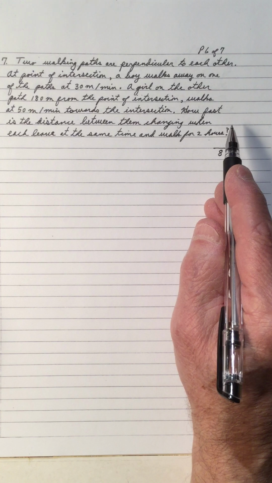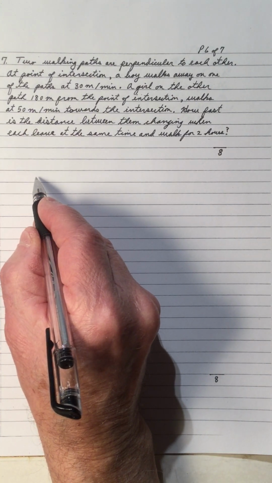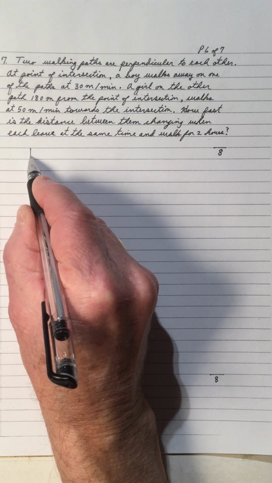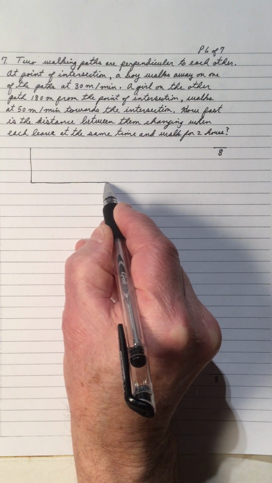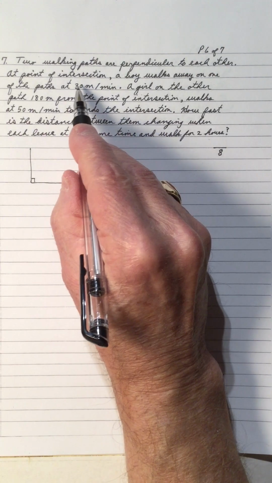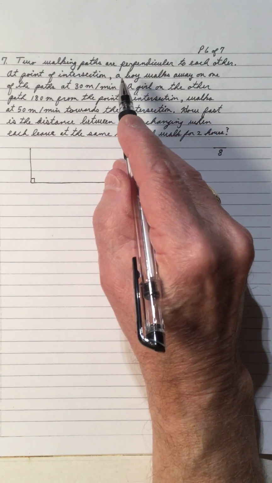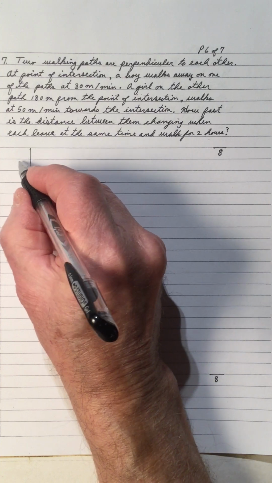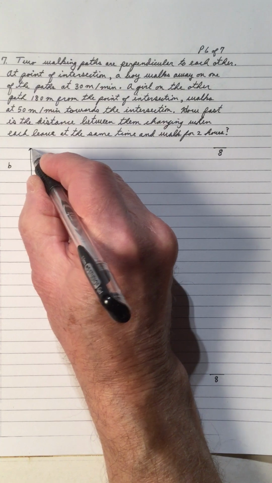a diagram. With the diagram, then I write down my givens. So the walking paths are perpendicular to each other. It says the boy walks away on one of the paths, so let's put the boy right here, and the boy is walking away this way.